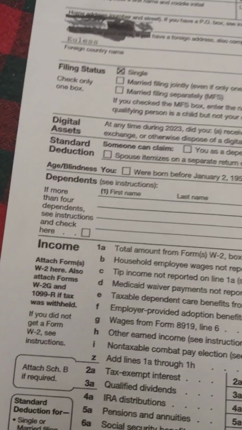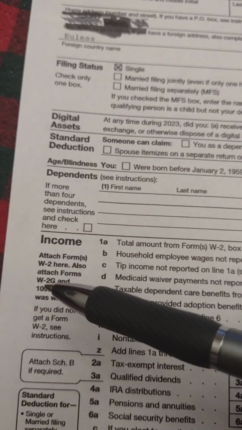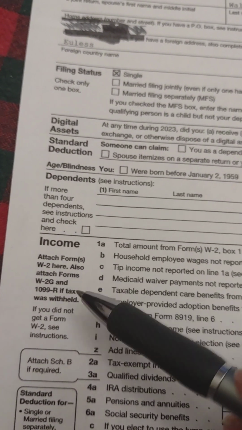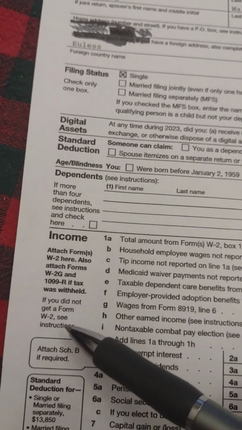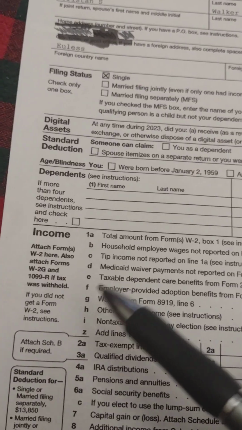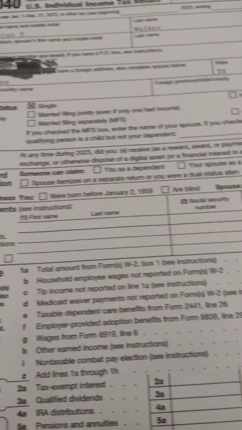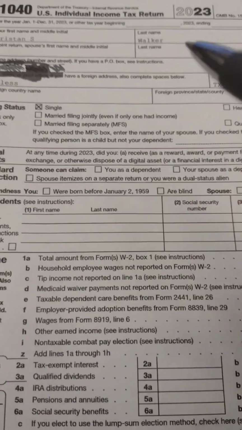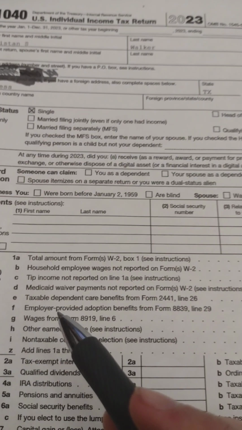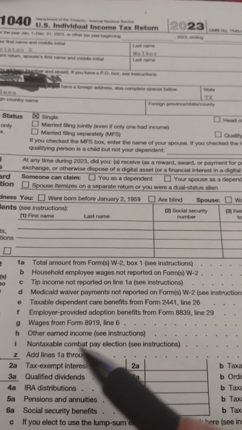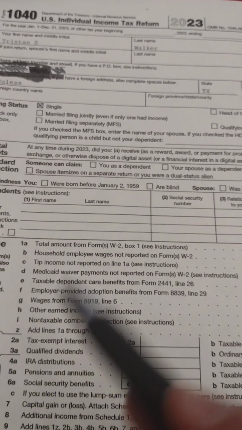Now, for this lower portion, as you see, it's labeled as income. So, see here, attached forms W-2, any tax withheld. If you do not get the form, see instructions. Obviously, I don't have it, but I have an example. I don't need it for this, it's just an example. So you see, it has all your information, from total amount, tips and income, Medicare wages, taxable dependents, wages from the form, all of that stuff.